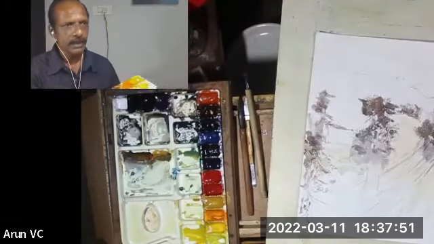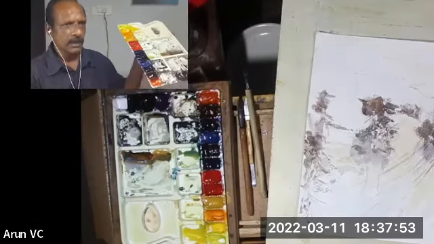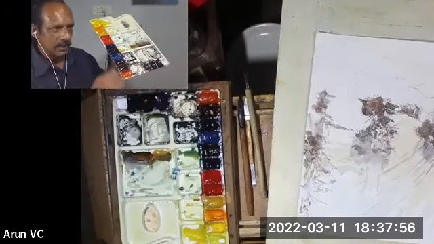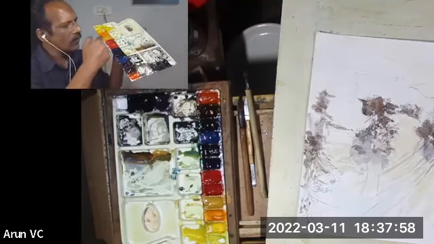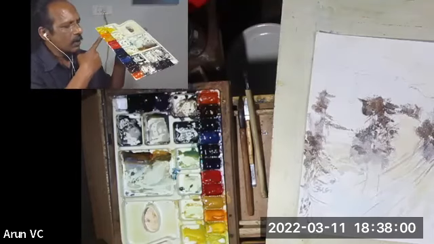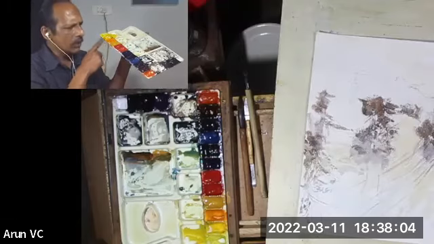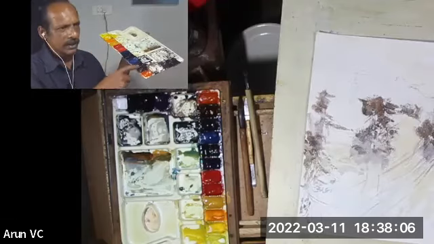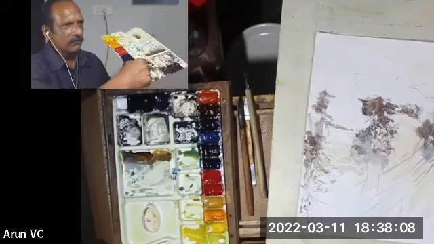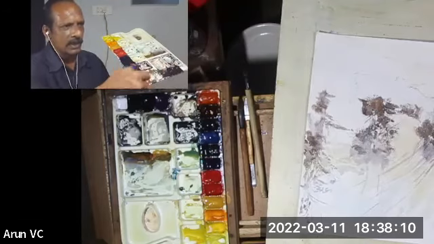This is my main palette, and you won't find green in it. Green I always mix from yellows. I have only yellows, raw sienna, which is a brown, yellows, reds, and blues. Then I have very few colors to make it dark or light.